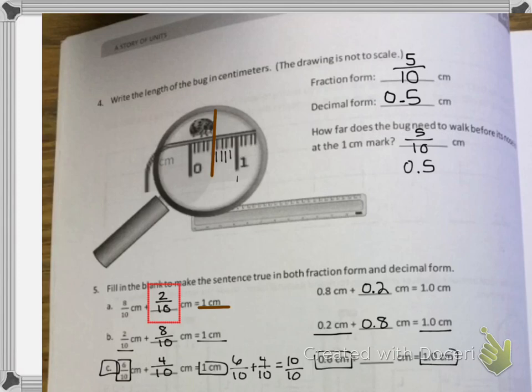I need to get to 1 whole. What decimal form do I need? I need 0 and 4/10 to get to 1 whole. So if we add these decimals up, I am going to get 0, bring the decimal down, and we have 1 whole.